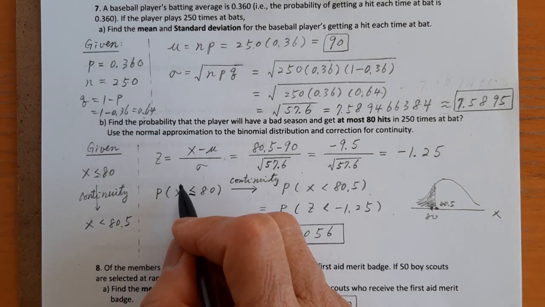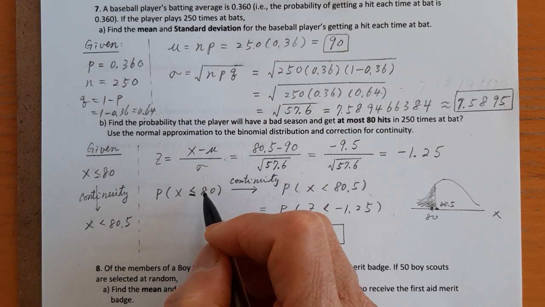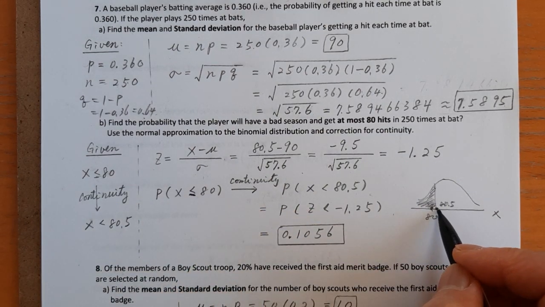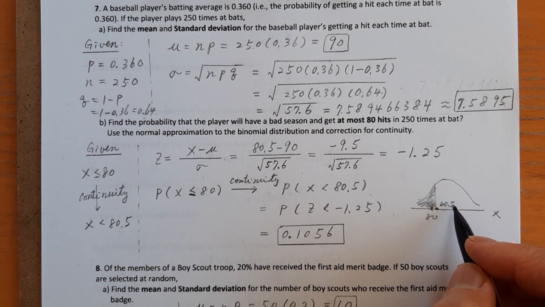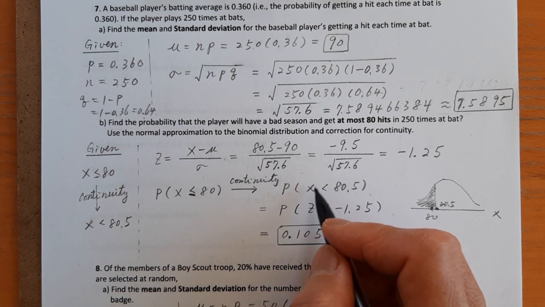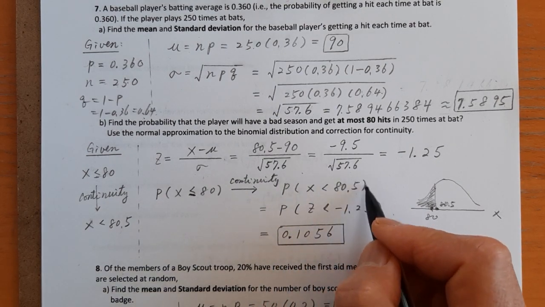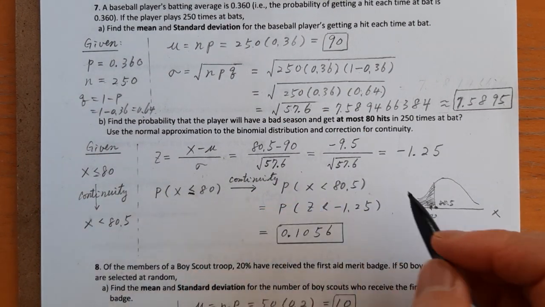In order to include 80, you have to move the number up by 0.5, so it's 80.5. Then for continuity, it becomes the probability of x less than 80.5, which guarantees covering the probability of equal to 80.